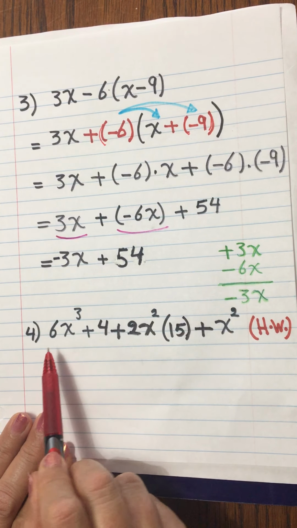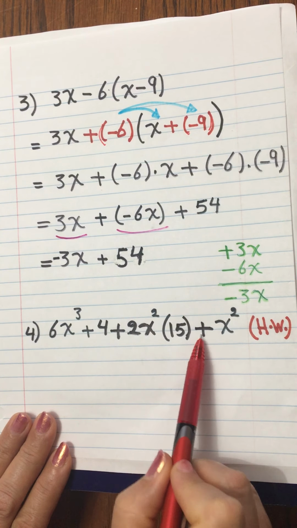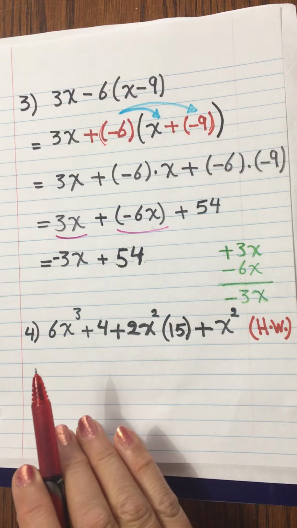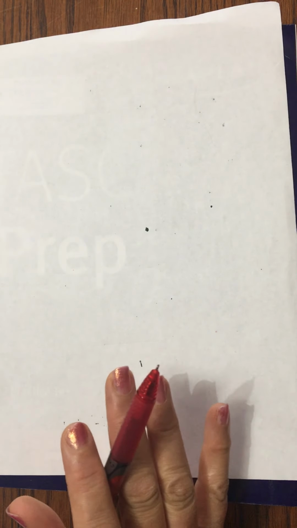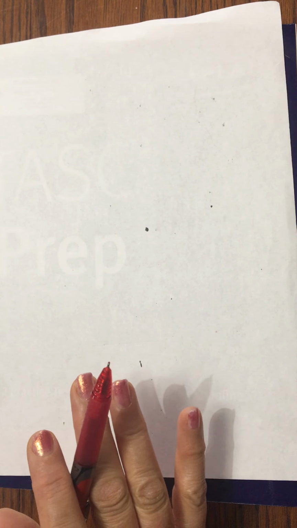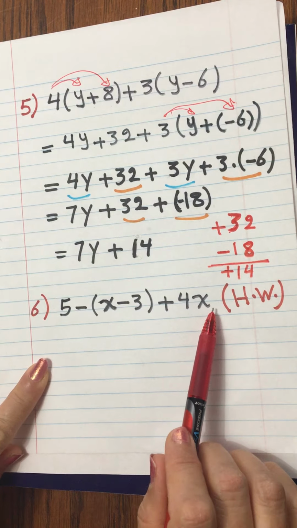Number 4 is your homework. 6x cubed plus 4 plus 2x squared plus 15 plus x squared. Question 5. 6 is your homework, guys.